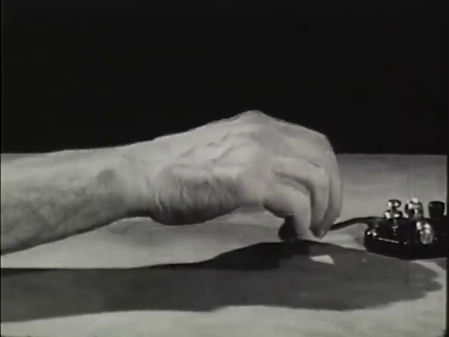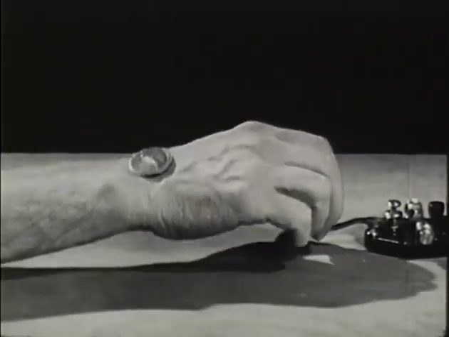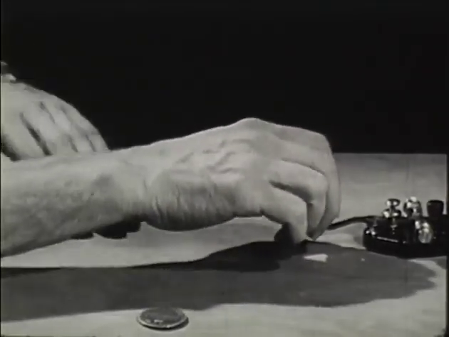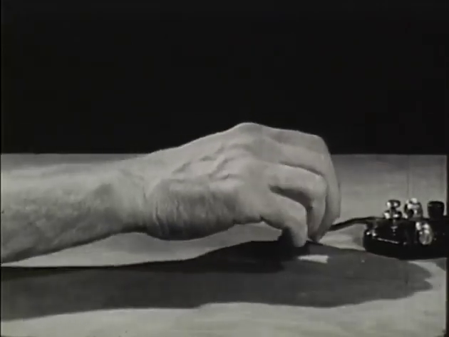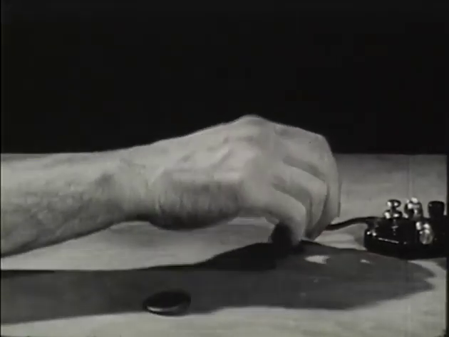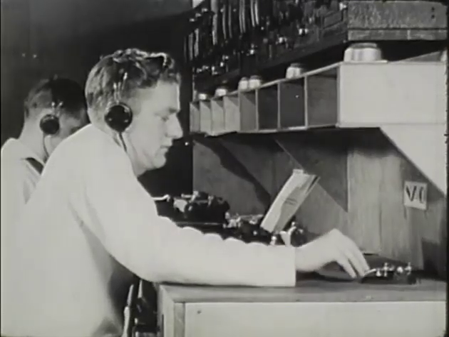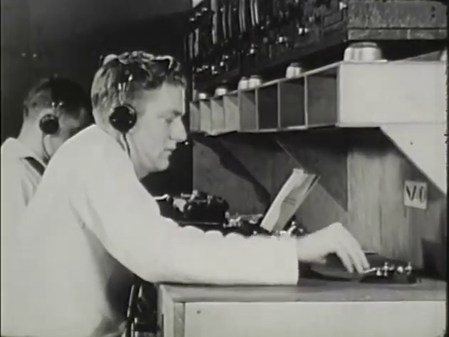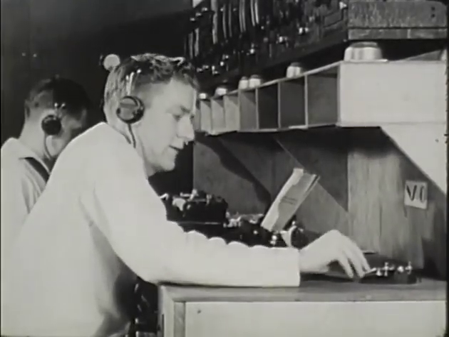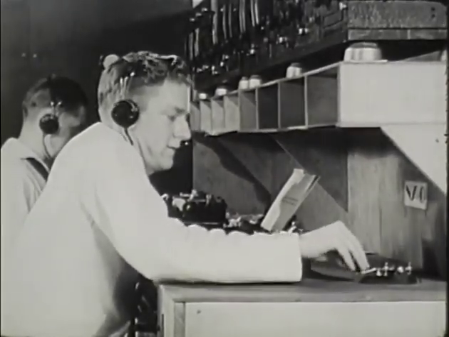Now, this man has poor form. Notice how the coin always slips off his wrist because it is not parallel to the table. This wasted motion causes excessive work and inaccuracies. Another form of incorrect sending. He is tense, sending on his nerves. He is punching the key.